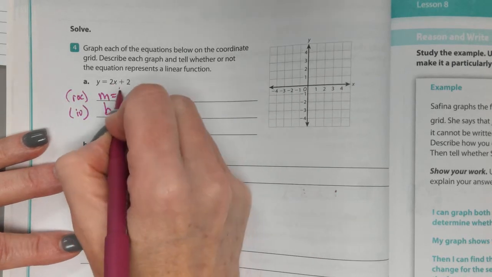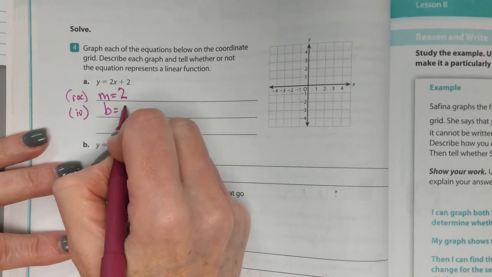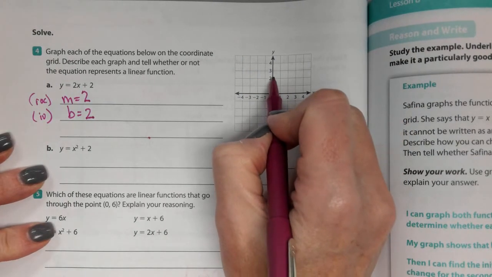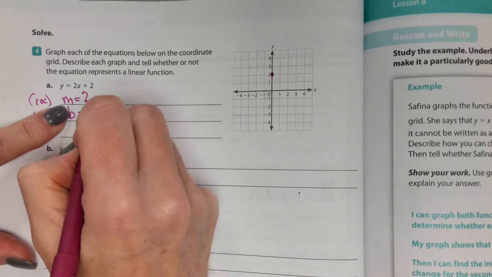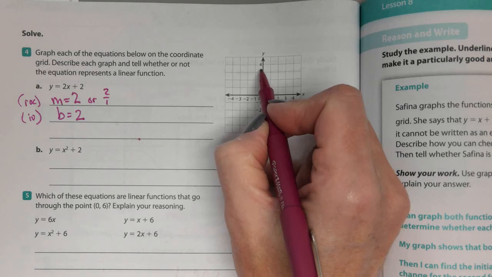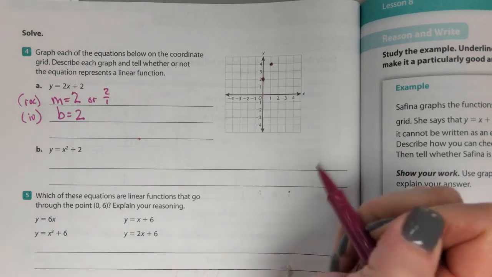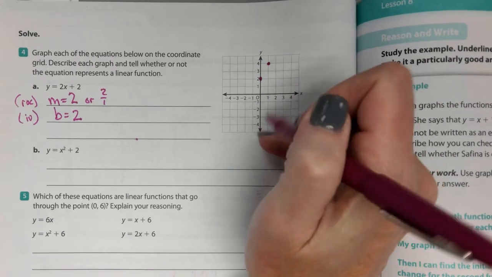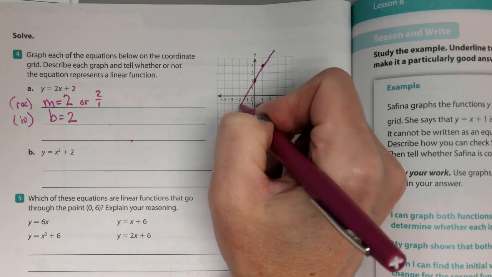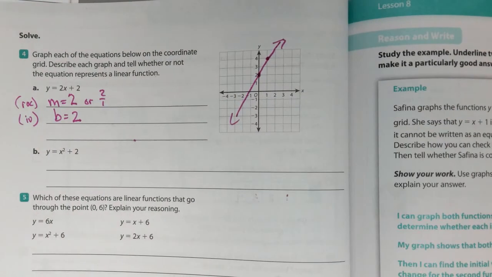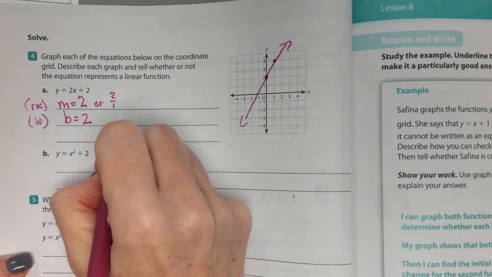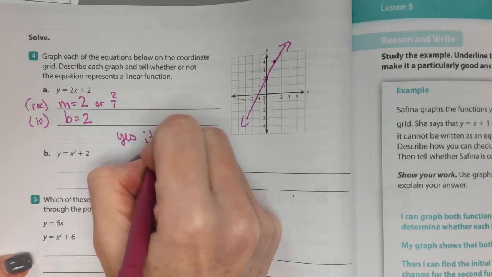So our rate of change is 2. Our IV is 2. So we know that means we start, because of the initial value, on 2. And 2 as a rate of change is 2 over 1. So from this point, if I go up 2 and over 1, that gives me that next point. Okay? And then I could just connect those. I really should draw more points, but I'm just trying to show you. Okay. And so, yes, it would be linear. Yes, it is linear.